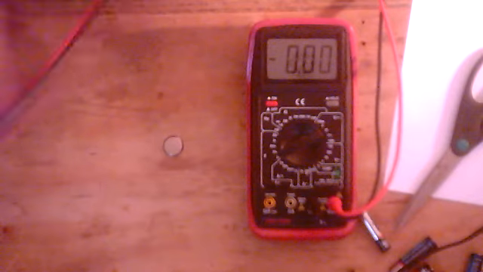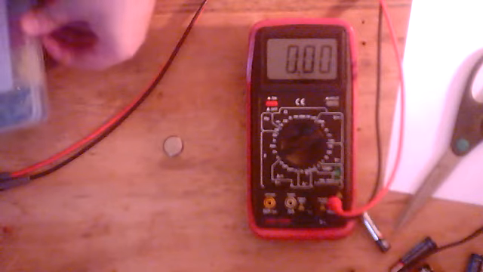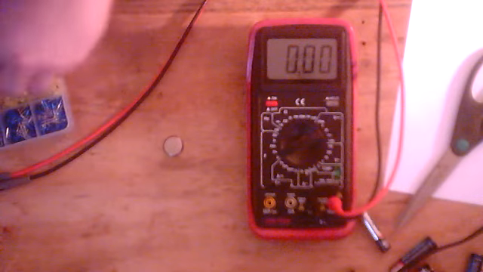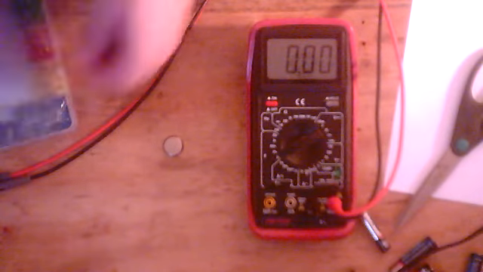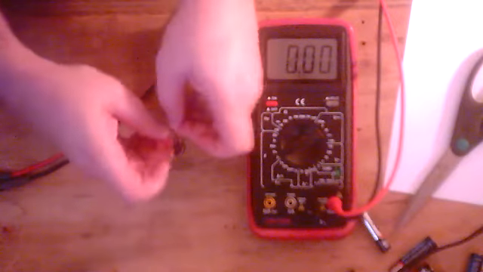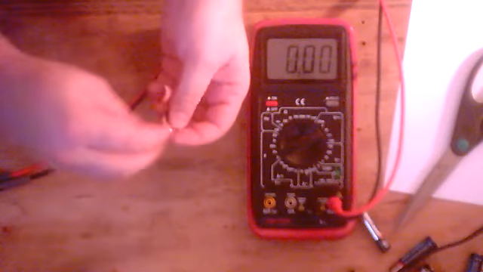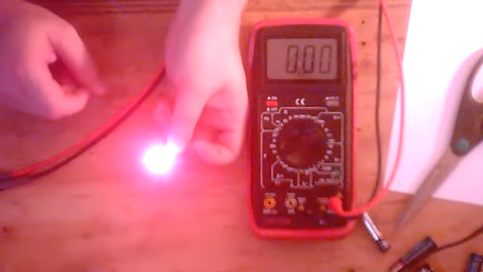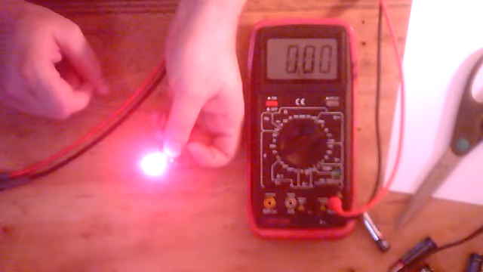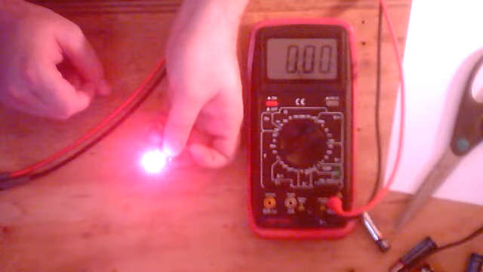Now, remember, our diode, a one-way gate through which electricity can flow, has to go on there the correct way for it to light. Is that the right way? No. Is that the right way? Yes. All right. So on there, 3.1 volts will cause us to light.